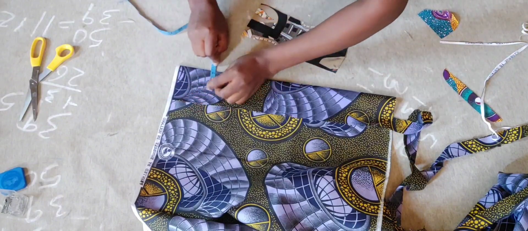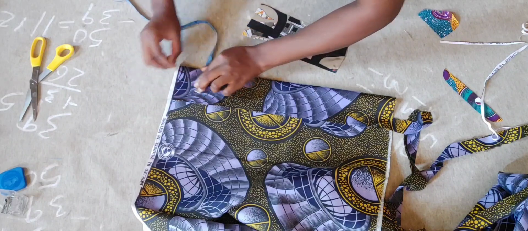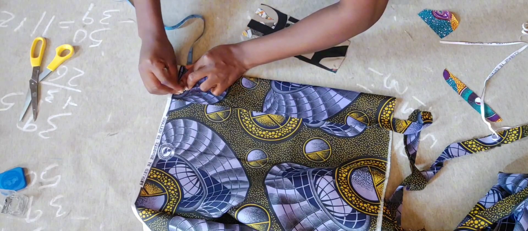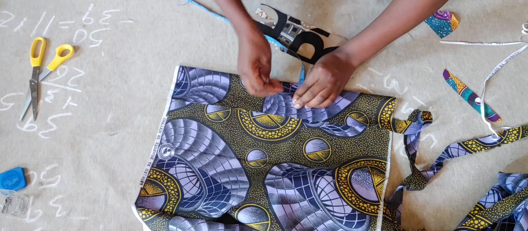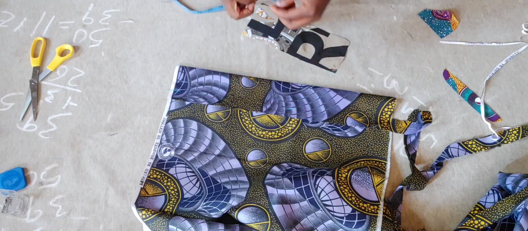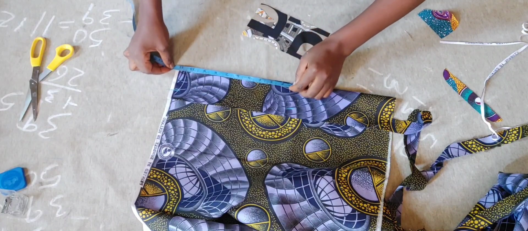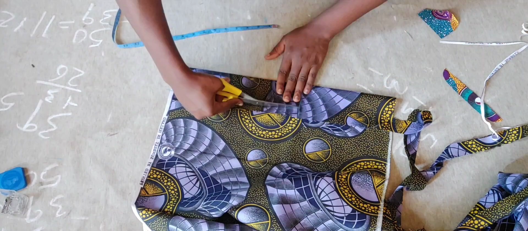Measure 2.5 inches by 11 inches. So 2.5 inches by 11 inches.